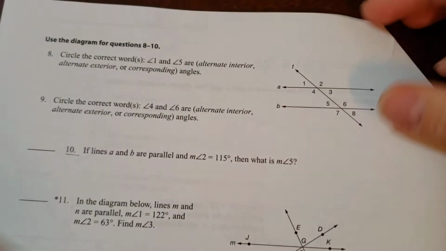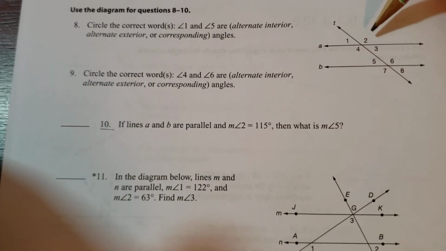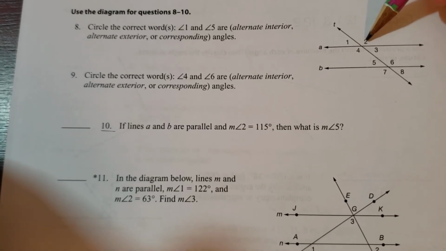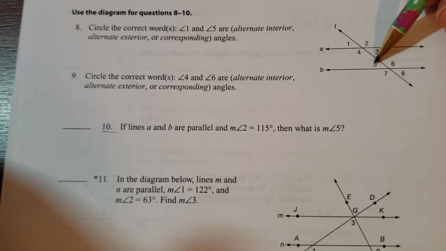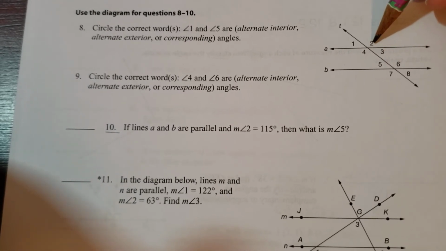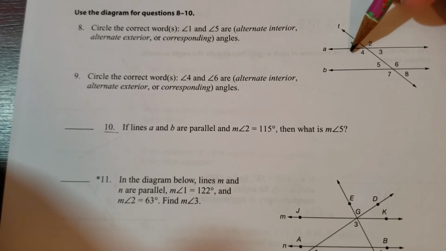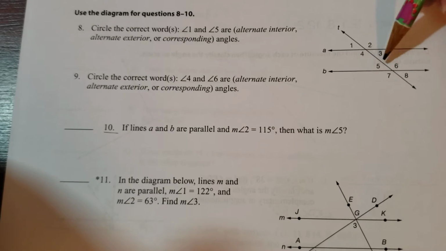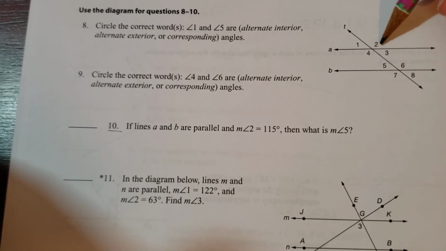Okay, so this kind of stuff is what I meant by, if we're given one angle, we know its corresponding angle, and therefore we could figure out angle 5. Or we know angle 2 has a supplementary angle with angle 1 and is corresponding with angle 5. So there's a few different ways we could figure this out.